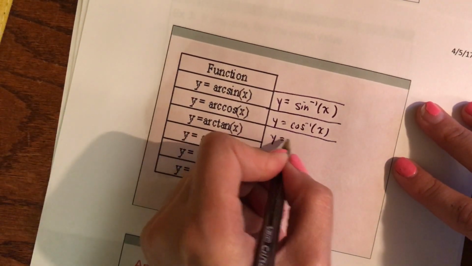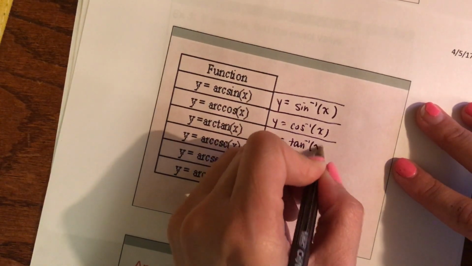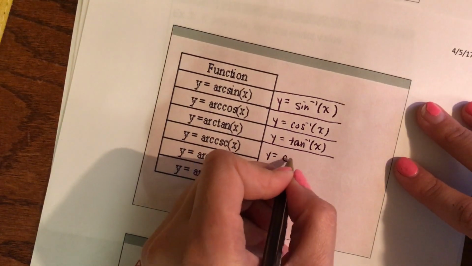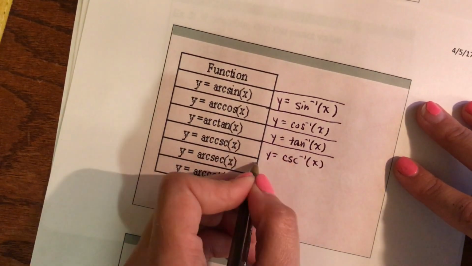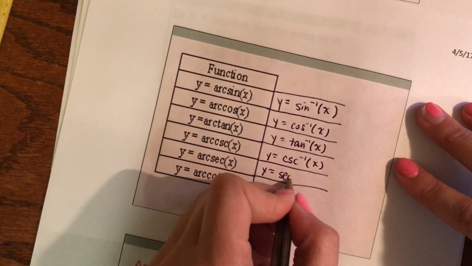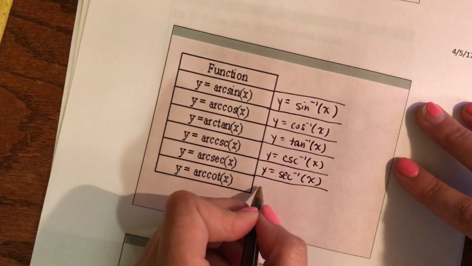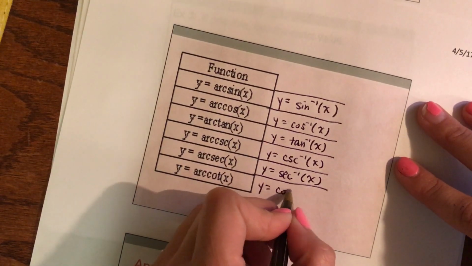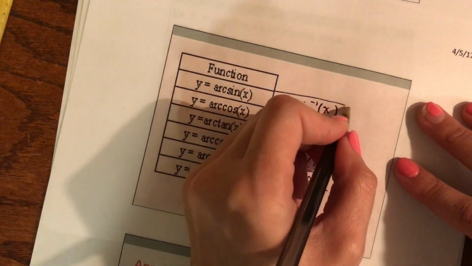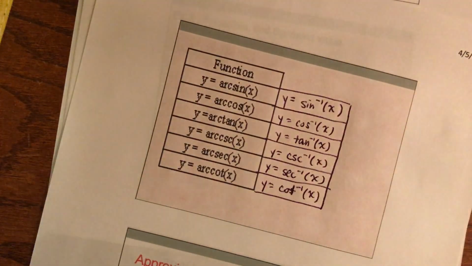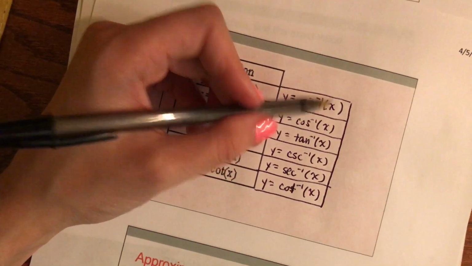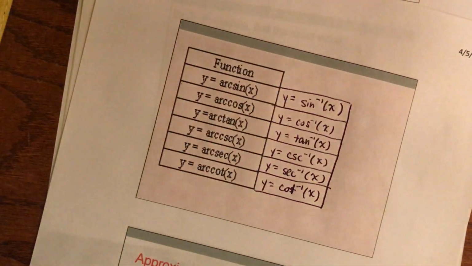This is the same thing as inverse tangent. This is the same as inverse cosecant. This is the same as inverse secant. And this is the same as inverse cotangent. Okay. So these are what our functions look like. Again, what you're putting in is a ratio of sides. What comes out of it is an angle.